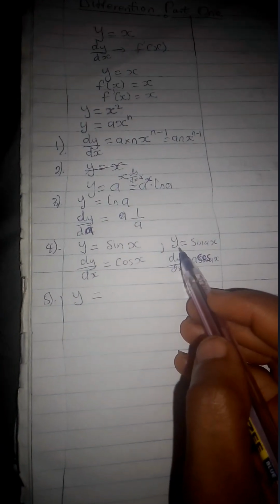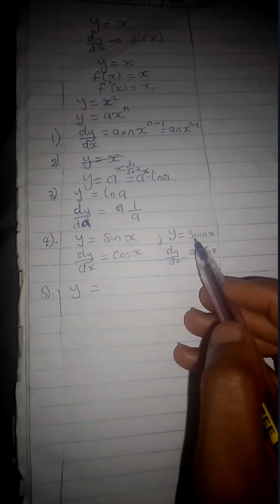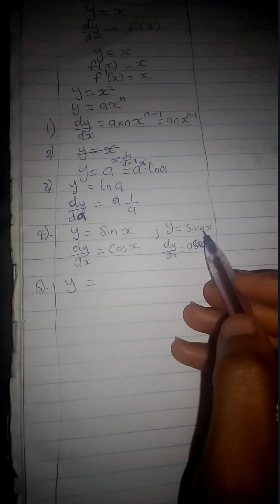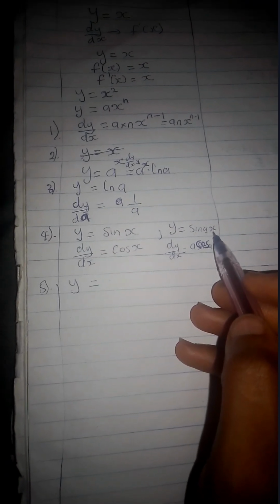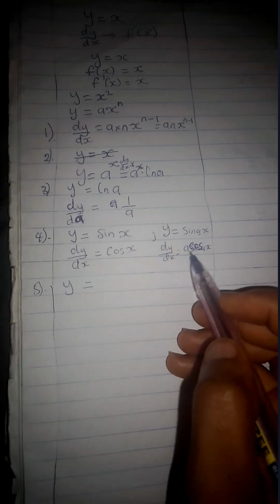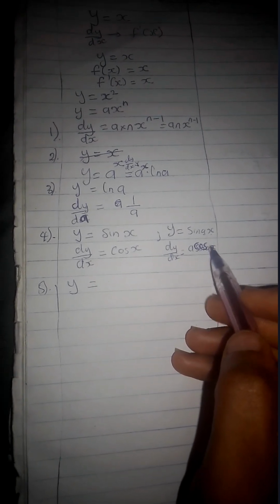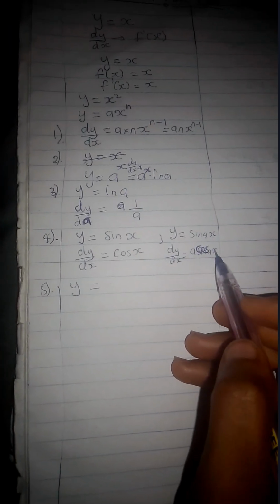Similarly, if we have y equals sine ax, that is, there's a constant before the x, then we're going to have a cos ax.